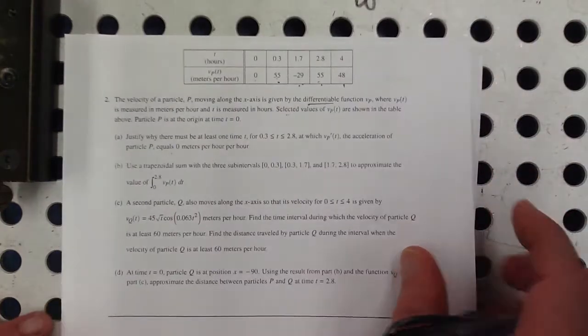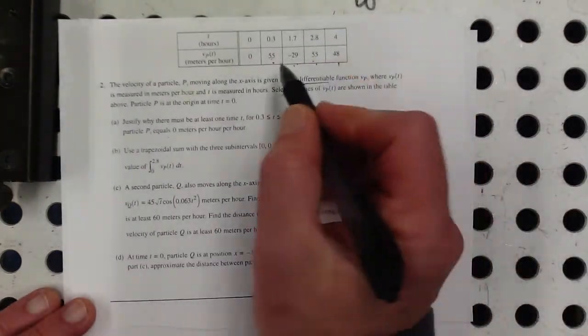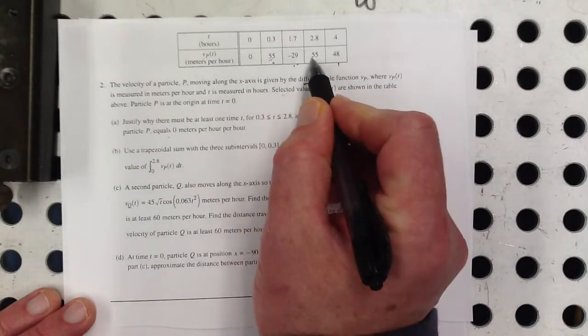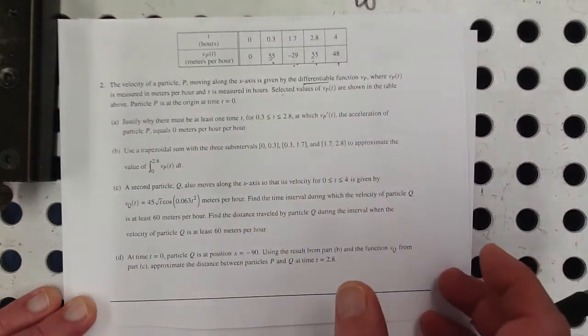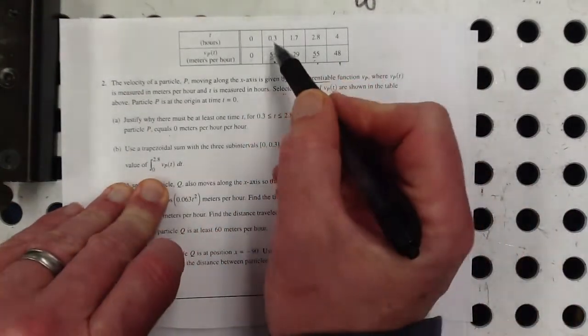And then what interval do we want to pick? We want one where the average slope is 0. So 55 to 55 is going to give me a slope of 0. So that's on the time interval from 0.3 to 2.8.